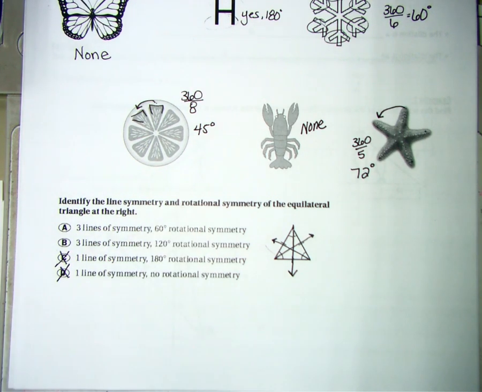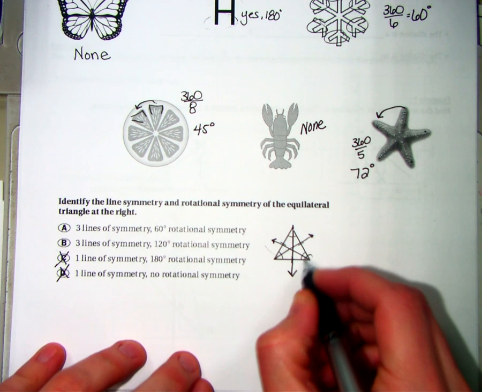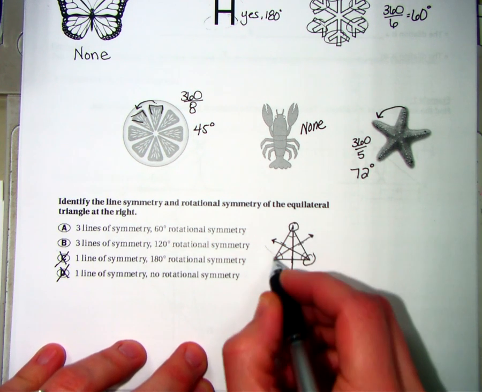Okay? And then here's kind of a trick question. How many degrees is the rotational symmetry? It's a kind of a trick question because you know that an equilateral triangle has 60 degrees, right? So you say 60. How many points are the same here? We've got 1, 2, 3 similar vertices.